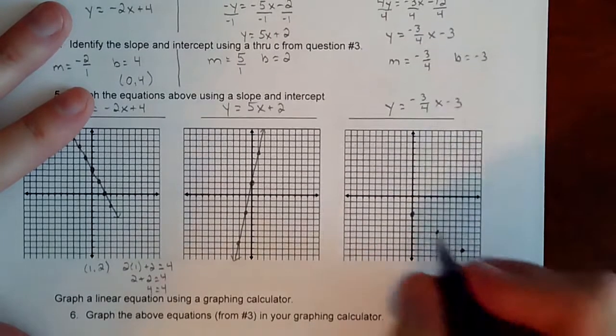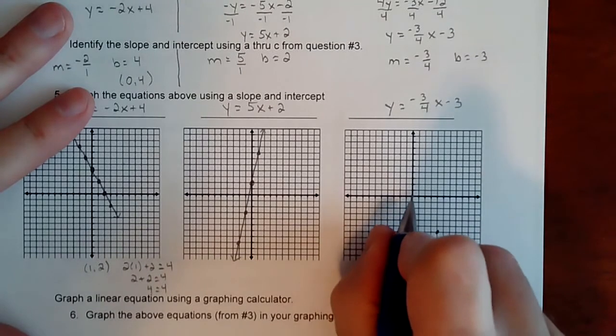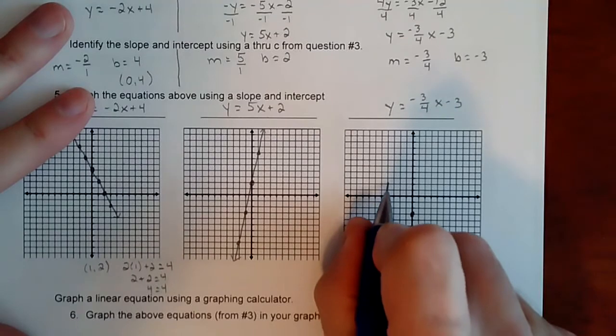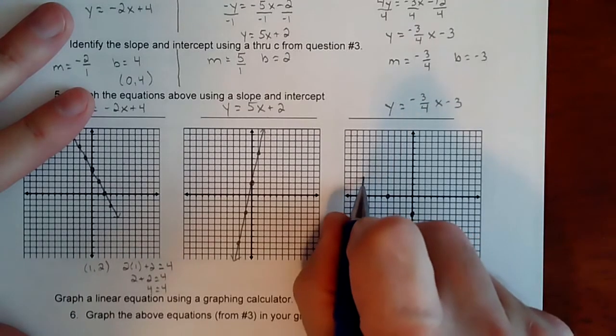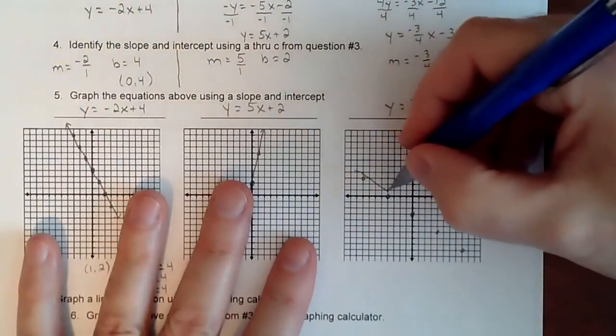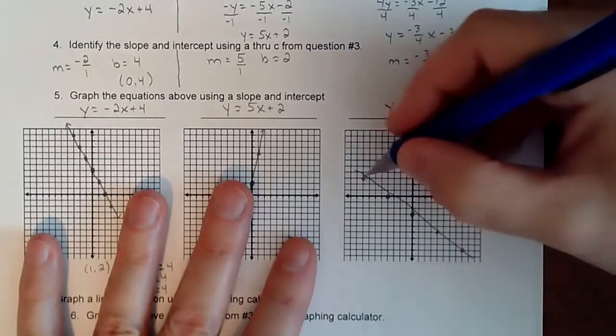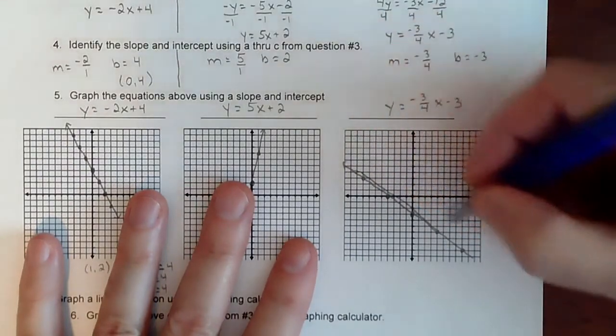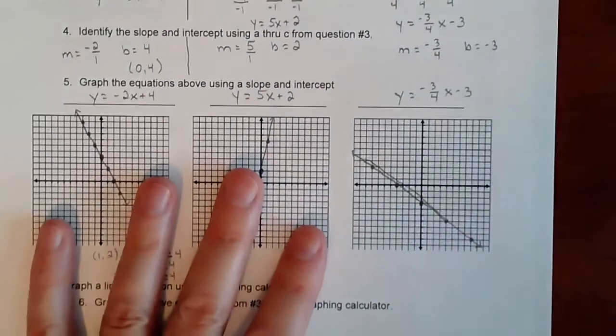And then we go the other direction. So we'll go up 3, 1, 2, 3, 1, 2, 3, 4. And that is our line. Let's try and connect the dots here. Okay, so that is our line.